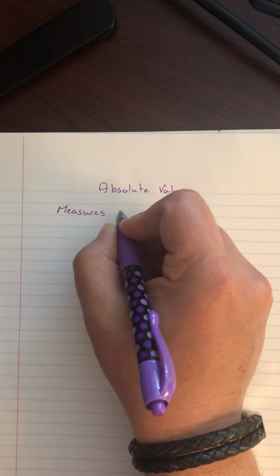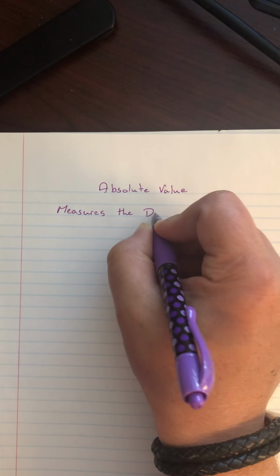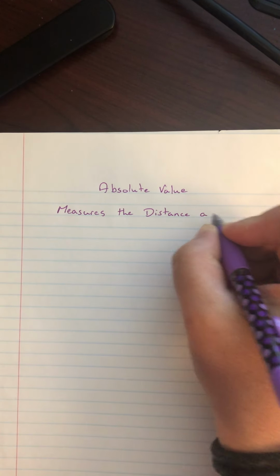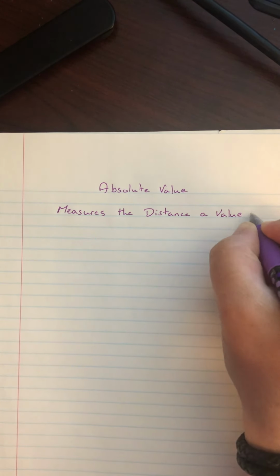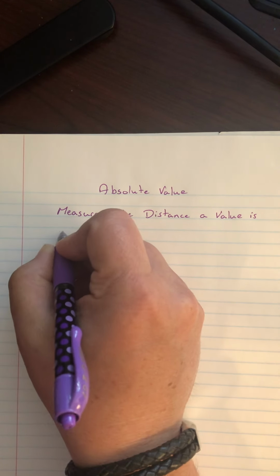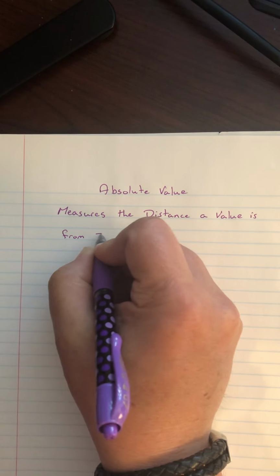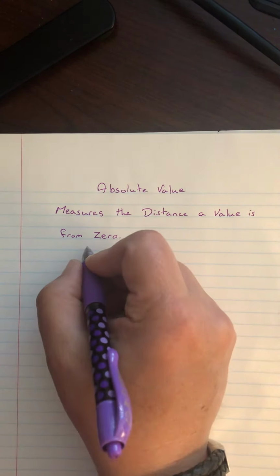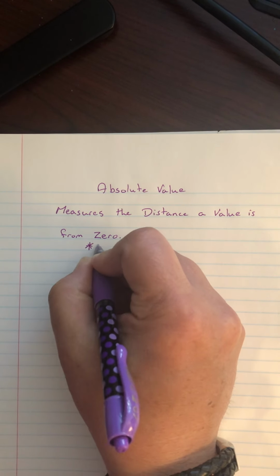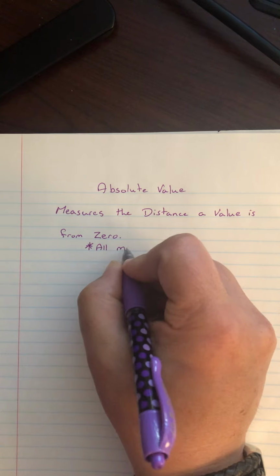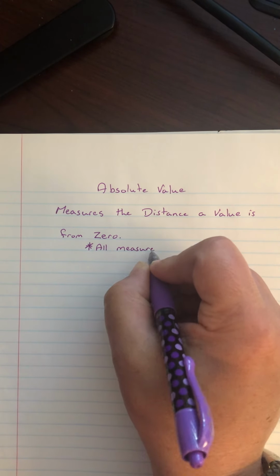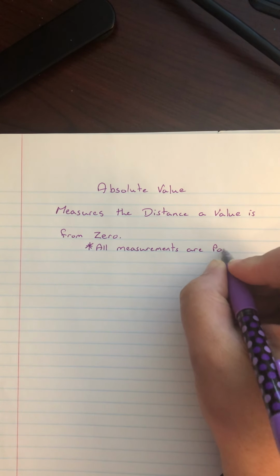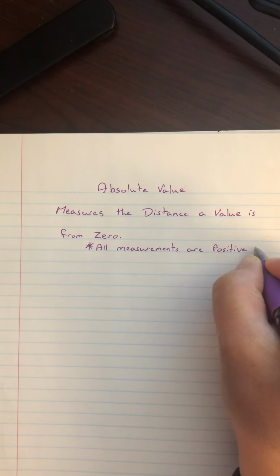And this measures the distance a value is from 0. Please remember that all measurements are positive. It will help you out a lot with this.